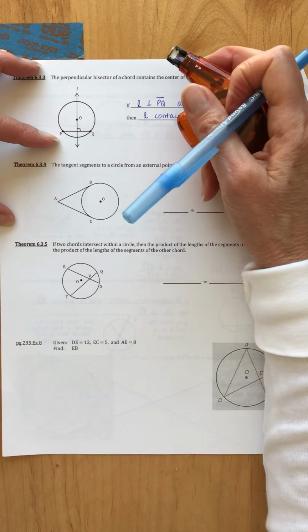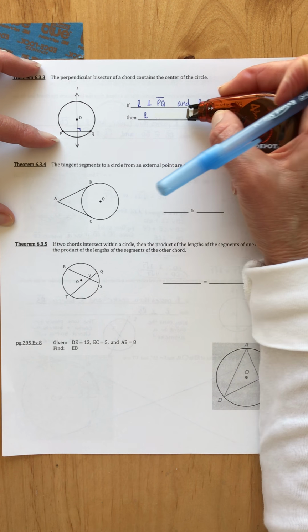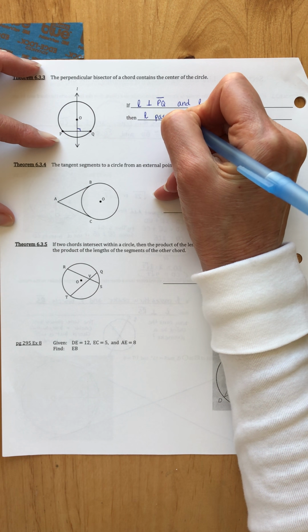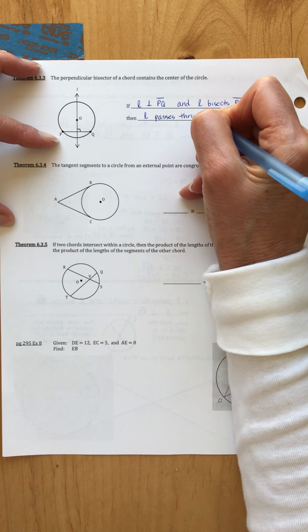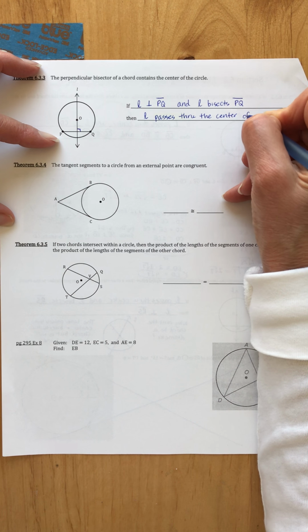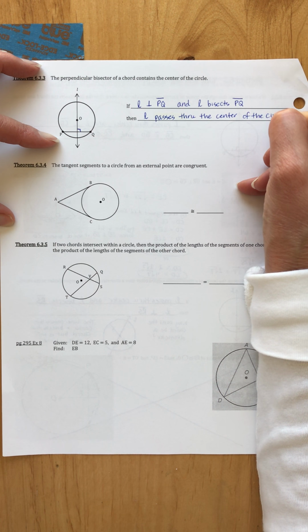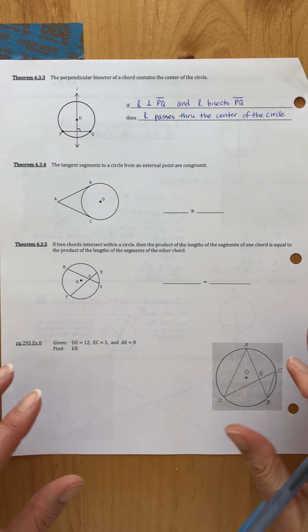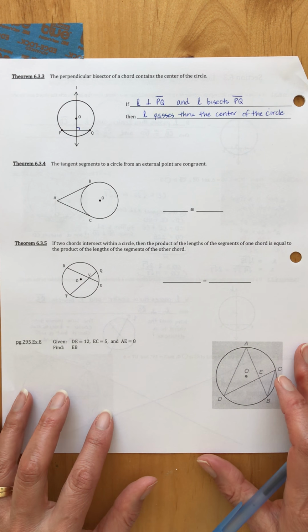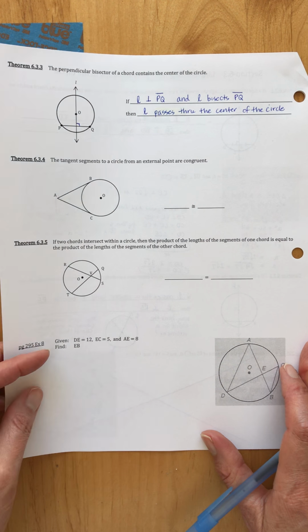How about passes through? I think that makes a little bit more sense. Passes through the center of the circle. Okay, let's go on. So basically we're getting the converse of that theorem of before in two separate theorems here.